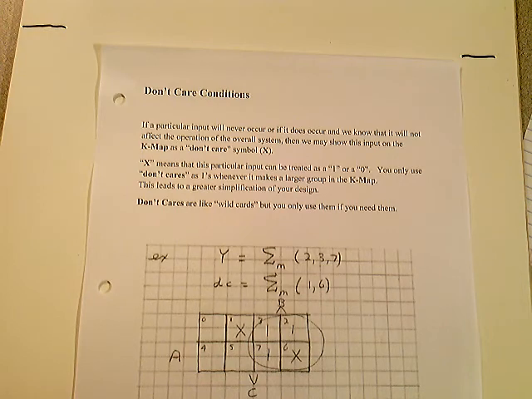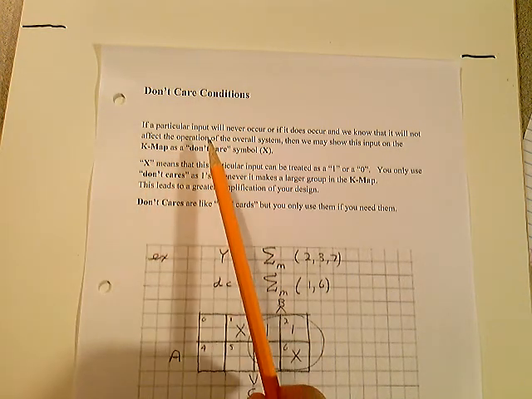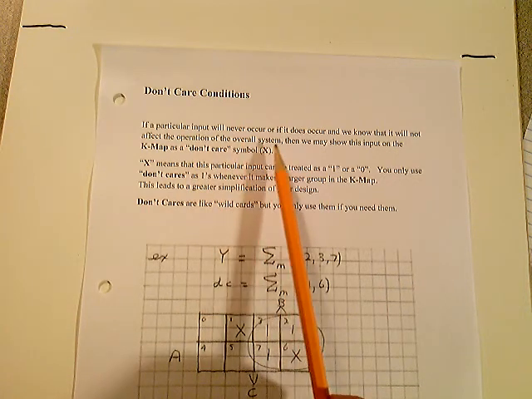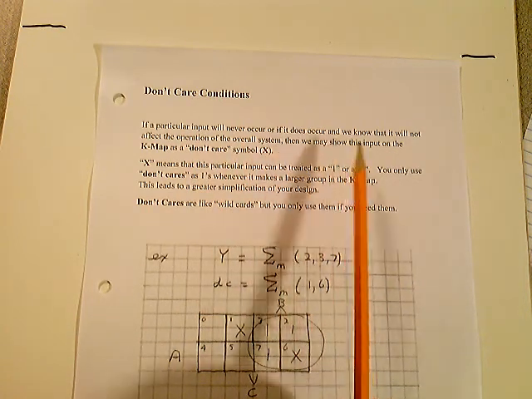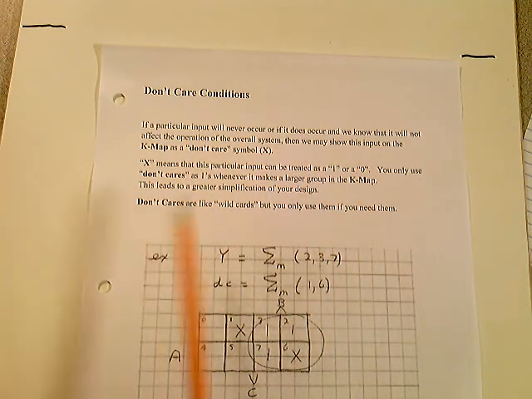If you look on page number 117 of your lecture notes, the first thing I want to do before we get into this design of a BCD to 7-segment decoder is to talk about don't care conditions. If a particular input will never occur, or if it does occur and we know that it will not affect the operation of the overall system, then we may show this input on the K-map as a don't care symbol.